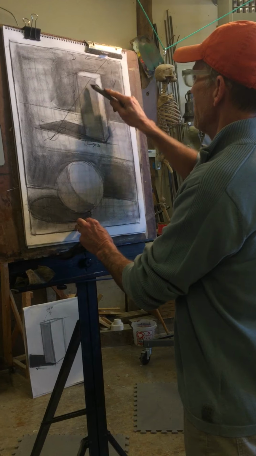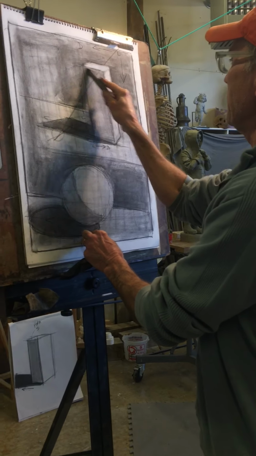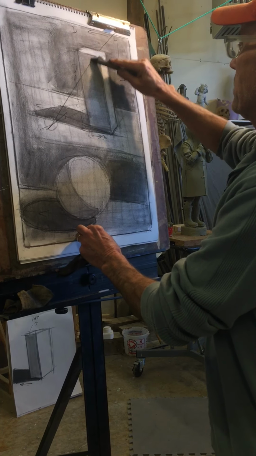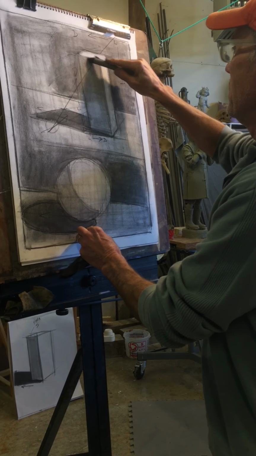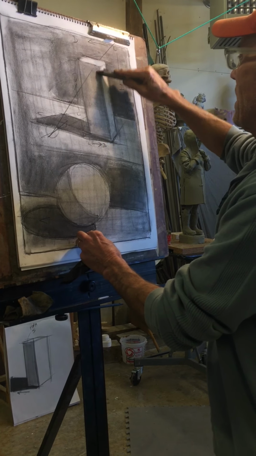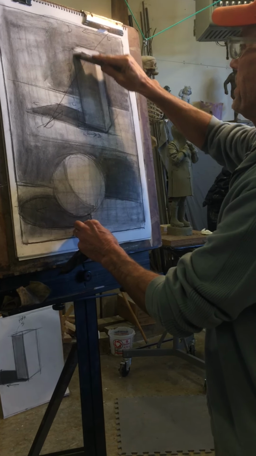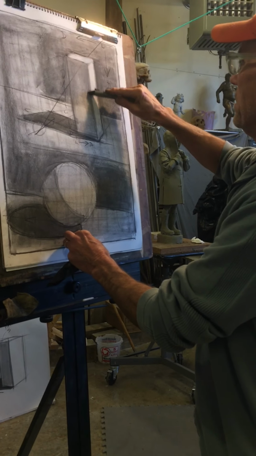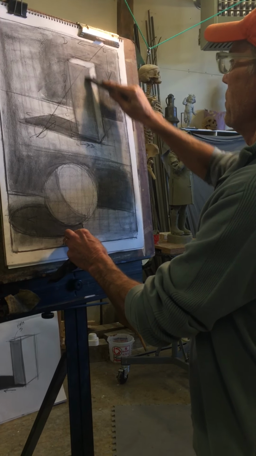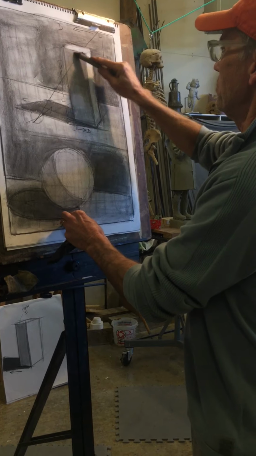So again, I'm going to push this idea a little bit. When I'm up in this area, things are going to be the darkest. Now I also have to think about the key. I'm thinking about this as a white object, so I don't want to go too dark up here.